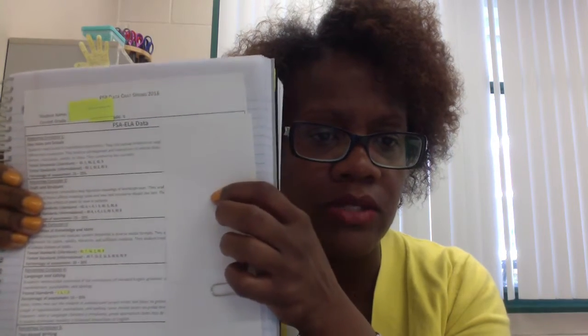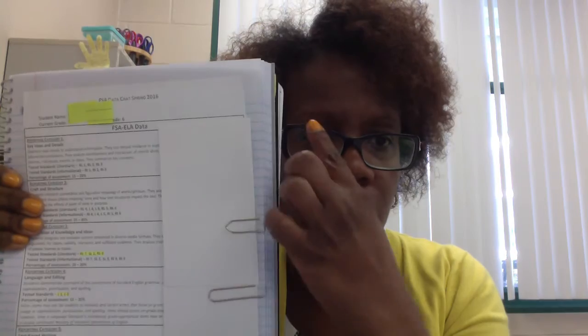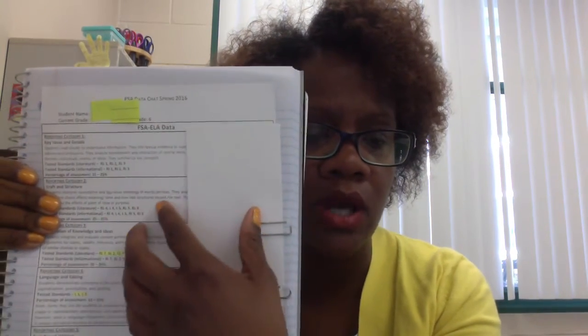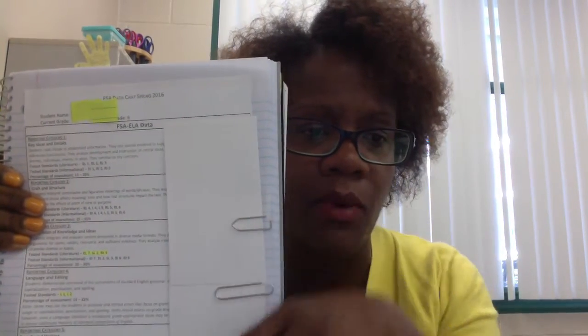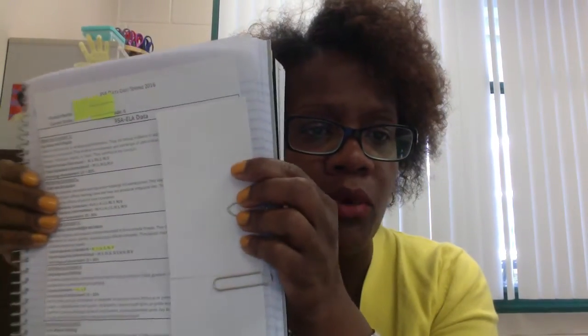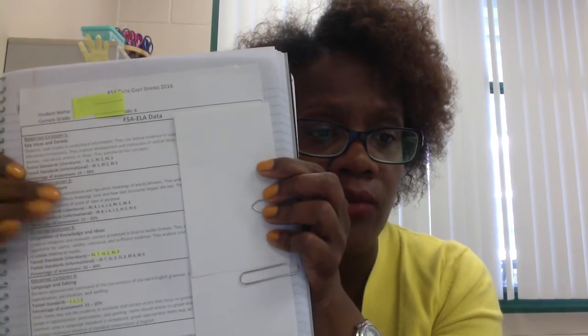If you were in public school last year and I had access to your data, I gave you the strip that had all of your scores. This student's name and his scores are covered up because I have to protect his privacy, but you should have one just like this. If you were in private school last year, then I didn't have scores for you, but you should still have one of these.